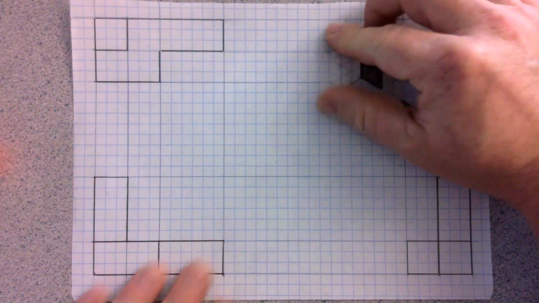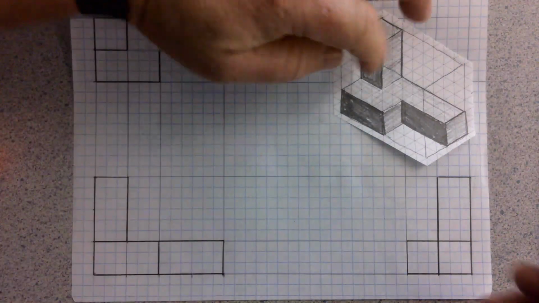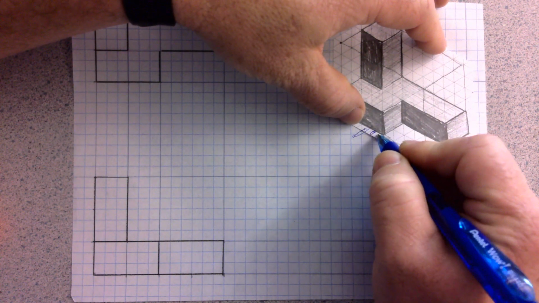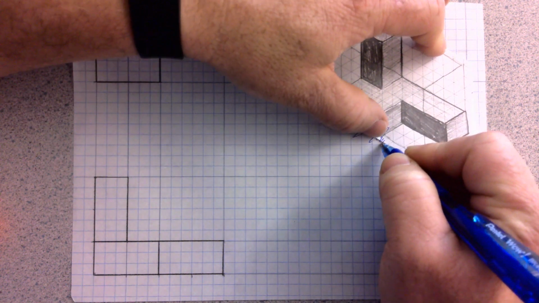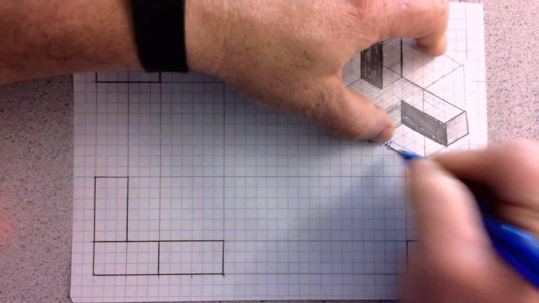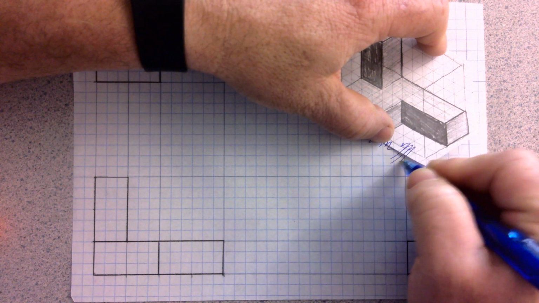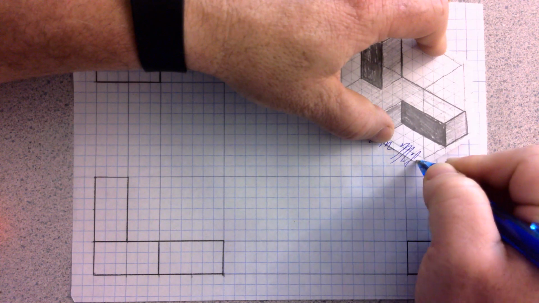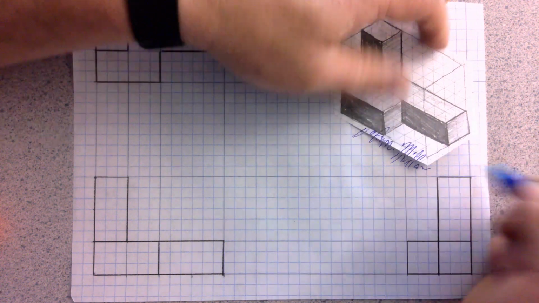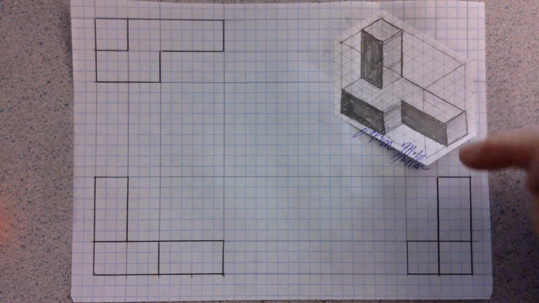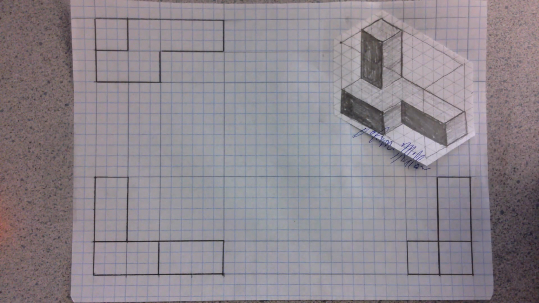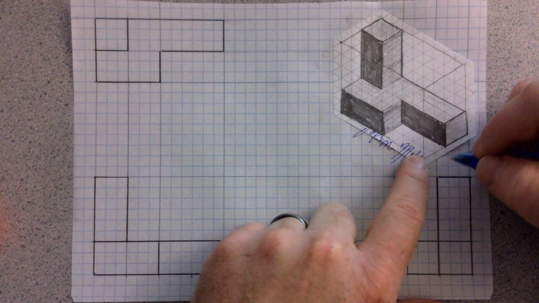Now, if you guys remember, we are supposed to sign this. And as you can see, it's not as easy as it looks, but it works. Sometimes it's easier to do print.